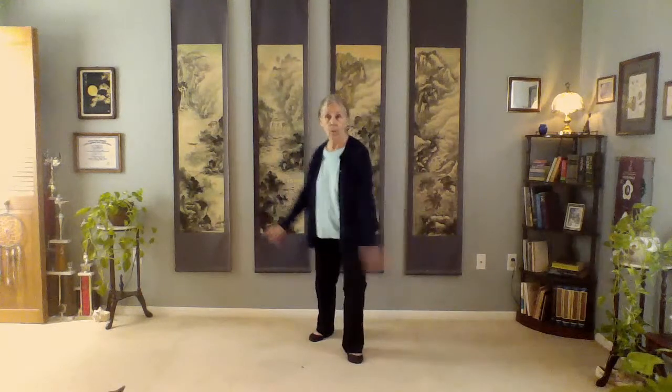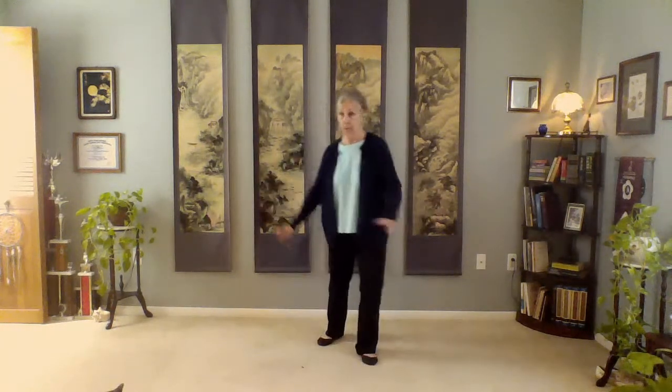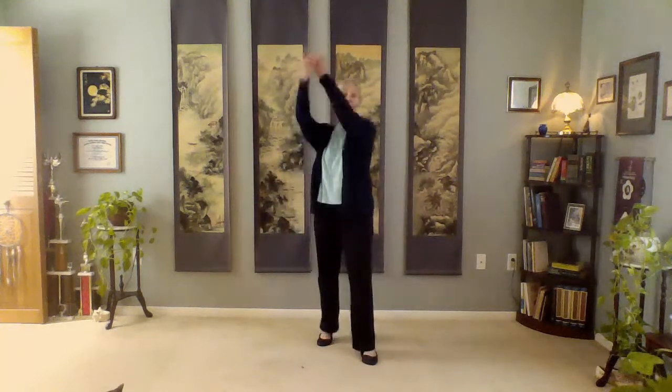Xingyi asks us, pay attention to the art. What's the principle behind the movements in Xingyi? Simple, complete, clear, direct. All right? This is not dancing, right?